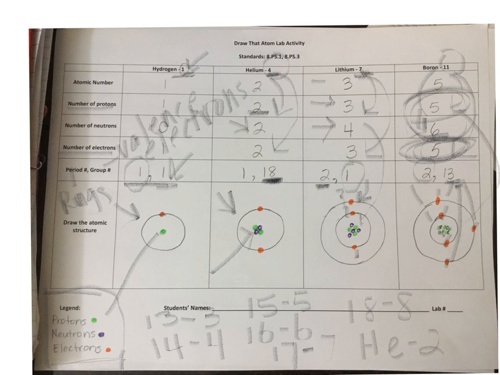You will have to know the new information: group 13 has 3, group 14 has 4, group 15 has 5 valence electrons, 16 has 6, 17 has 7, and 18 has 8 valence electrons. Have fun with it.